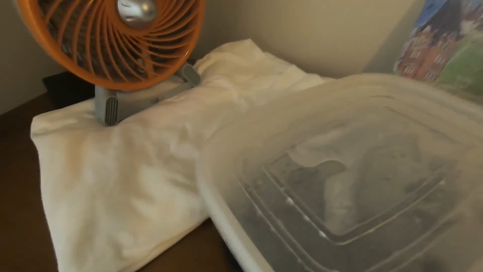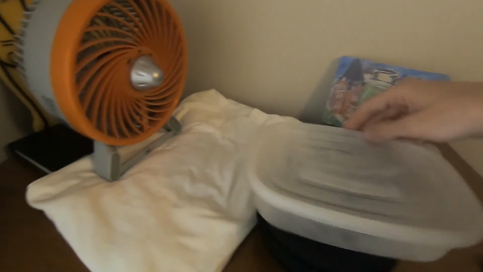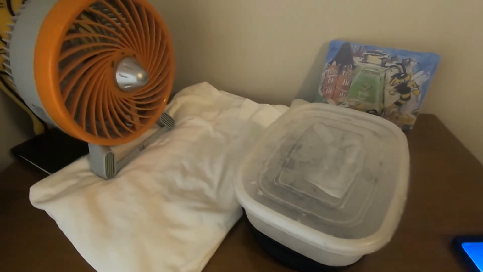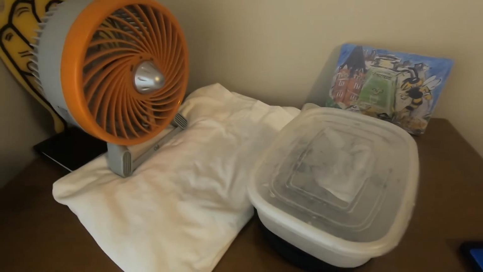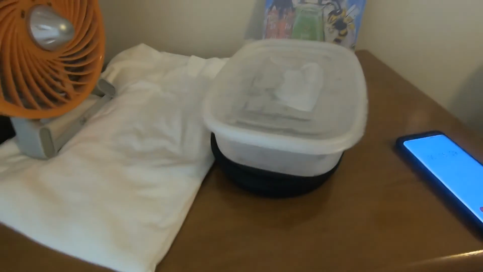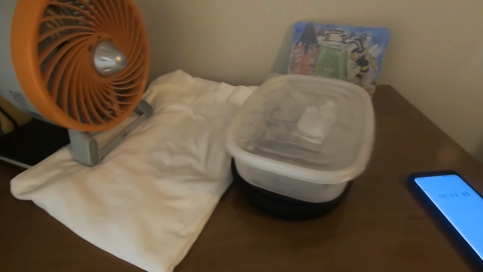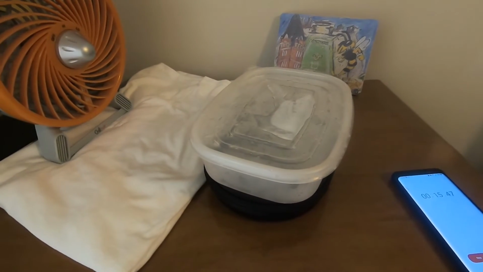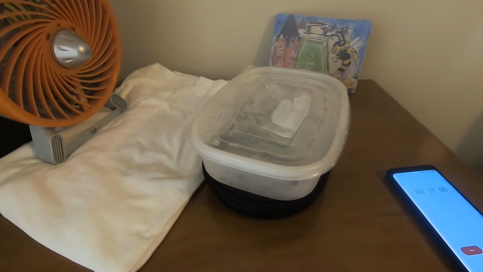Today we're going to be measuring the convection coefficient that results from the air being blown by this fan. As you can see, our experimental setup consists of the fan itself, some ice that has been in the freezer, and a timer to measure how long it takes to melt. The ice is being propped up directly in the path of the fan and is able to have the air blown over it over the course of the experiment.